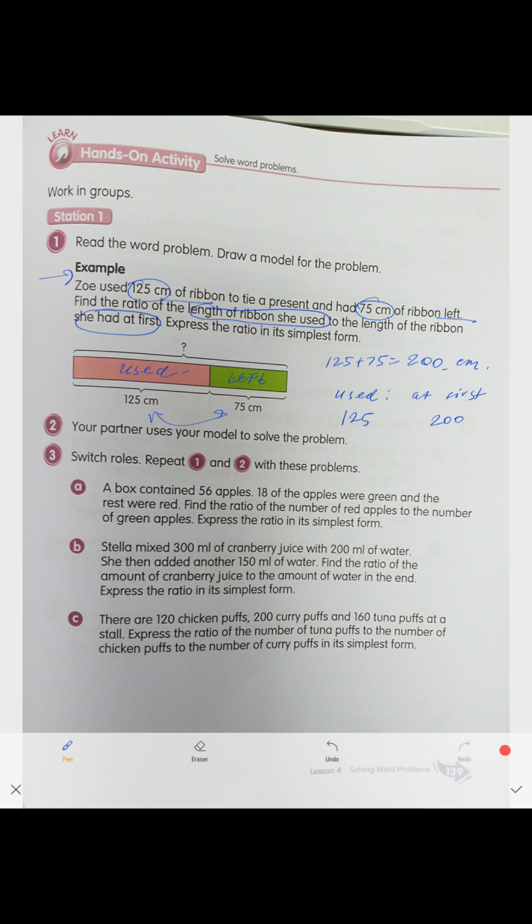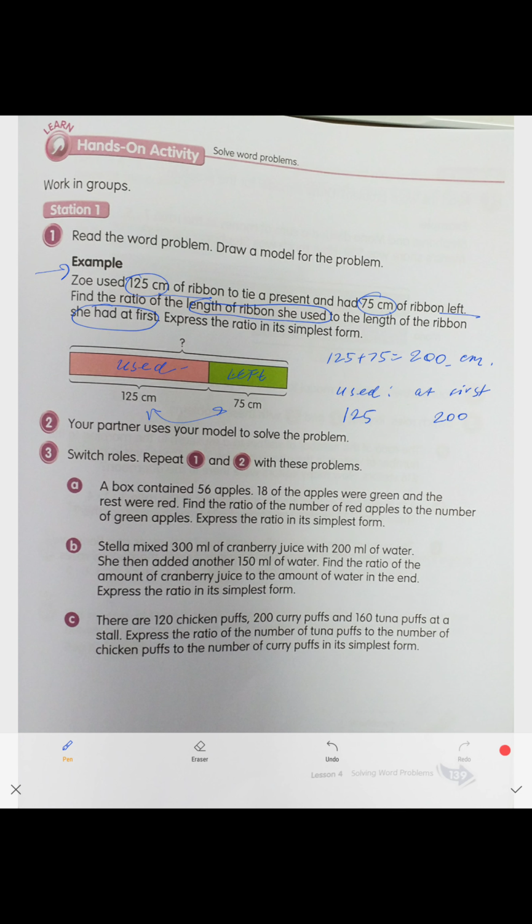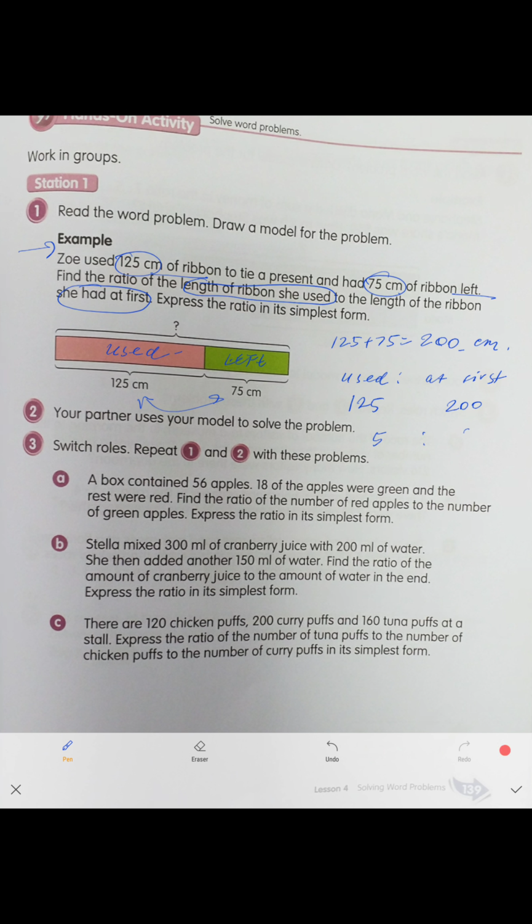If you think about it logically, you can divide both parts by 25. So 125 divided by 25 is 5, and 200 becomes 8. 5 to 8, that's your ratio.